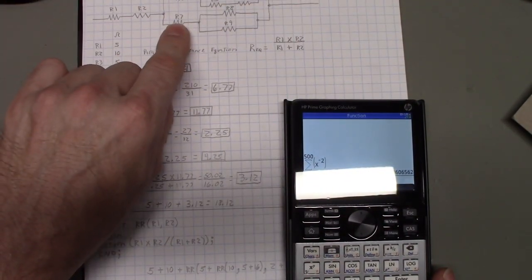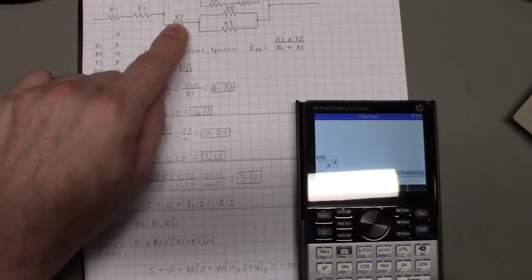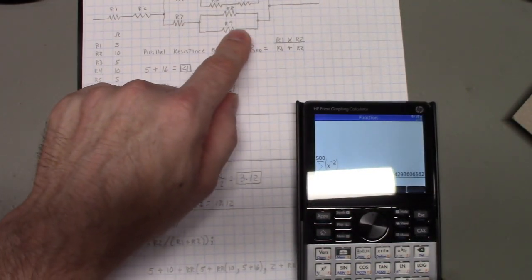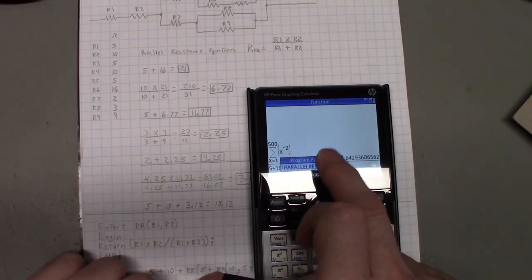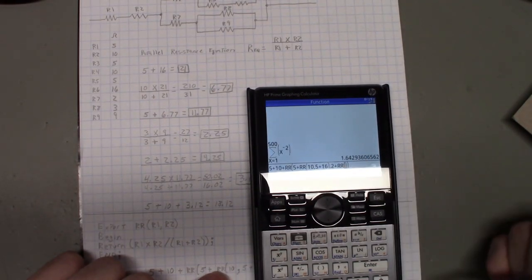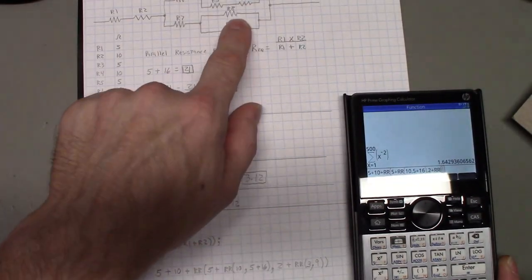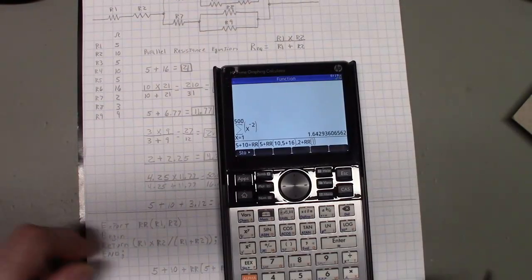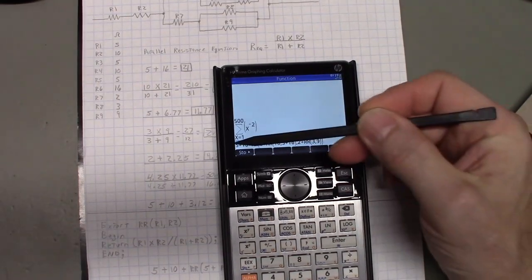I had the bottom single resistor here was 2 ohms, so I put 2 plus. I'm going to need to run for this parallel circuit, need to run my program one more time. So I go toolbox, parallel resistance, it adds the little RR there again, and then 3 and 9 are the value of those 2 resistors. So 3, 9. That's it. That's all I had to type in.